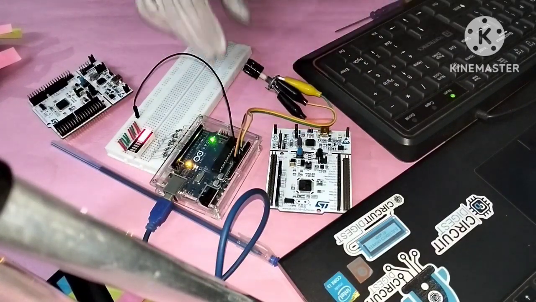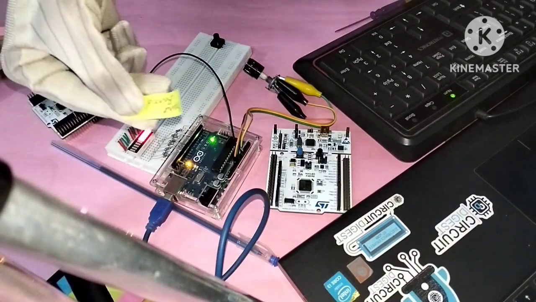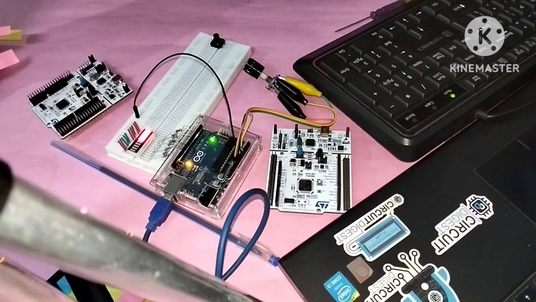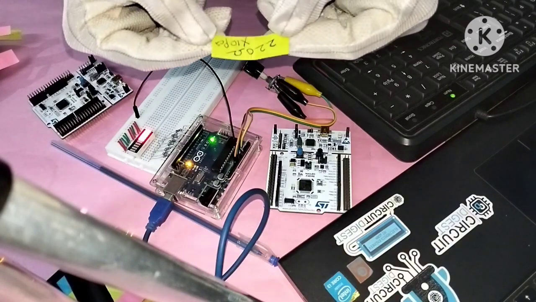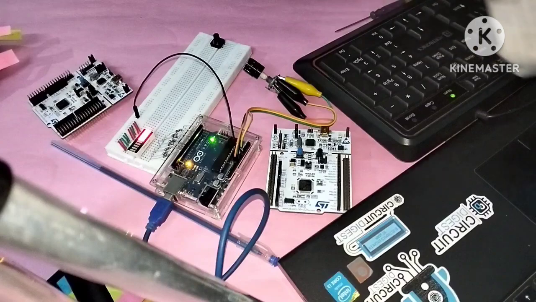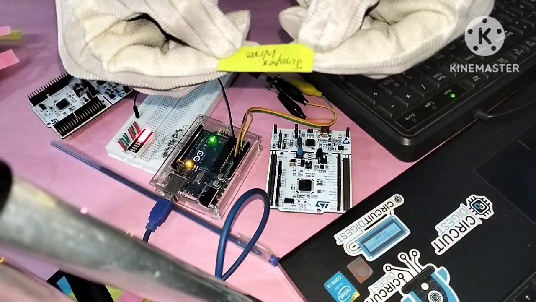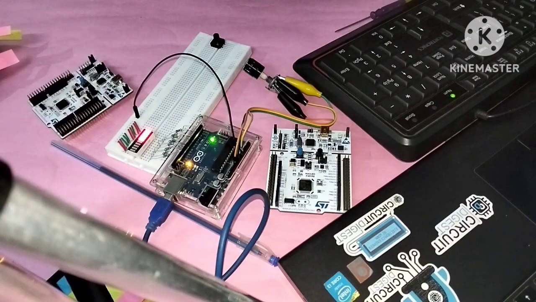And for this we will need a breadboard, 10 pieces of 220 ohm resistors, some sets of jumper wires as per your need.